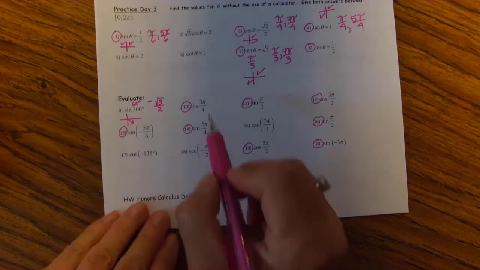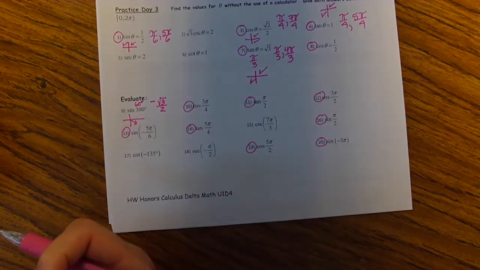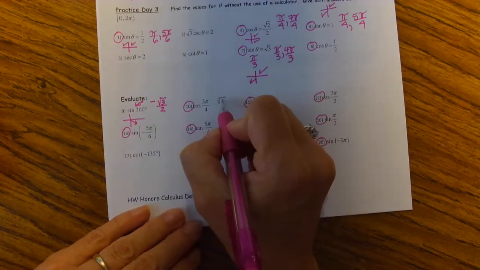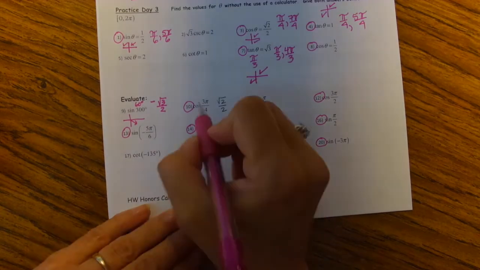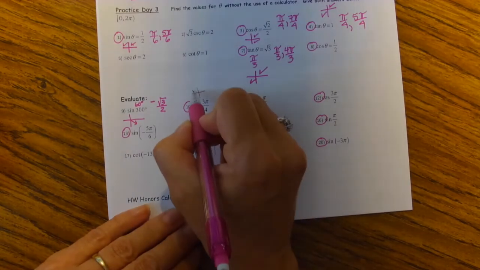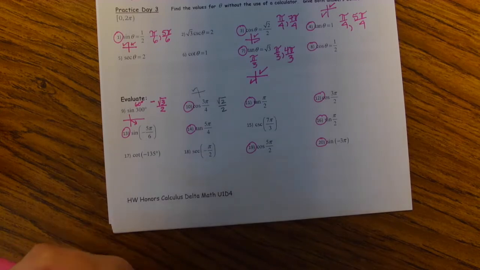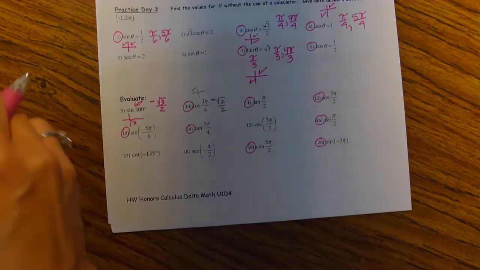Let's look at these. So cosine of 3 pi over 4. Well, what's the answer for a pi over 4? What's the value? It's the square root of 2 over 2. Now I just have to decide, is it positive or negative? 3 pi over 4 is right there. And on the left, cosine has what sign? Negative. That's not bad, is it?